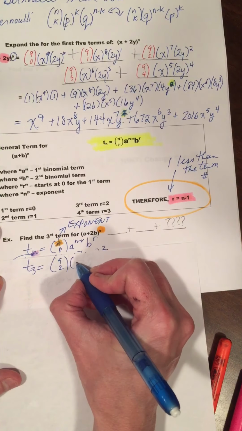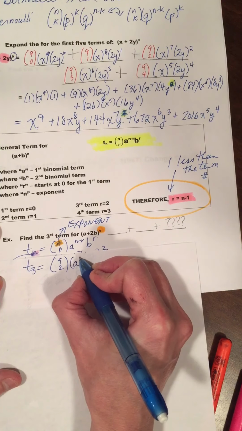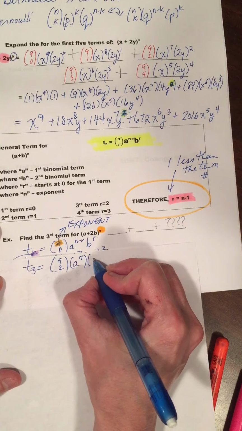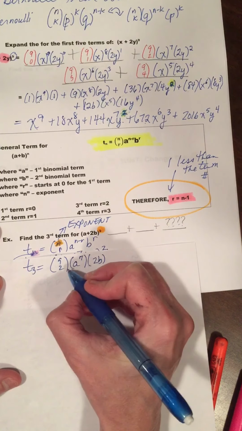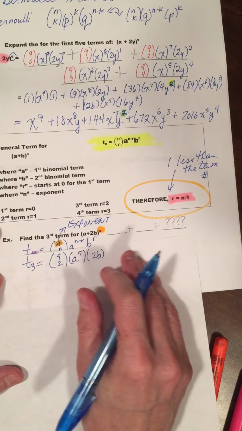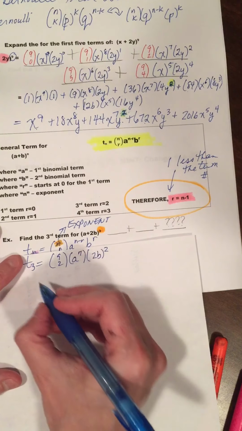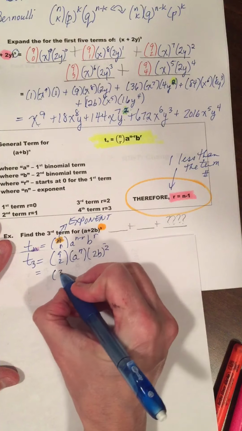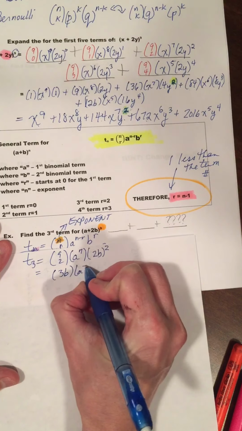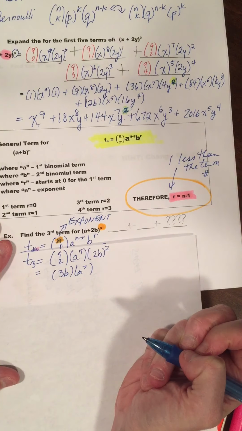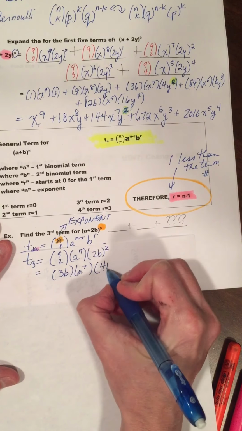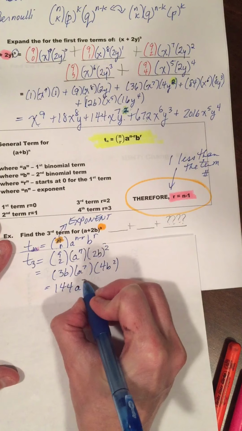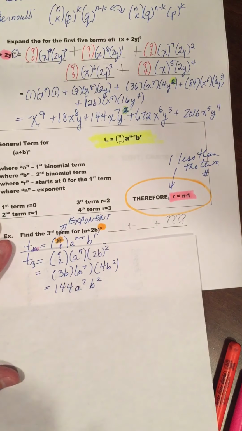My a is a to the n minus r. My b is 2b to the r, which is squared. So 9 choose 2 is 36. a to the 7, 2b squared is 4b squared. So 144 a to the 7 b squared.